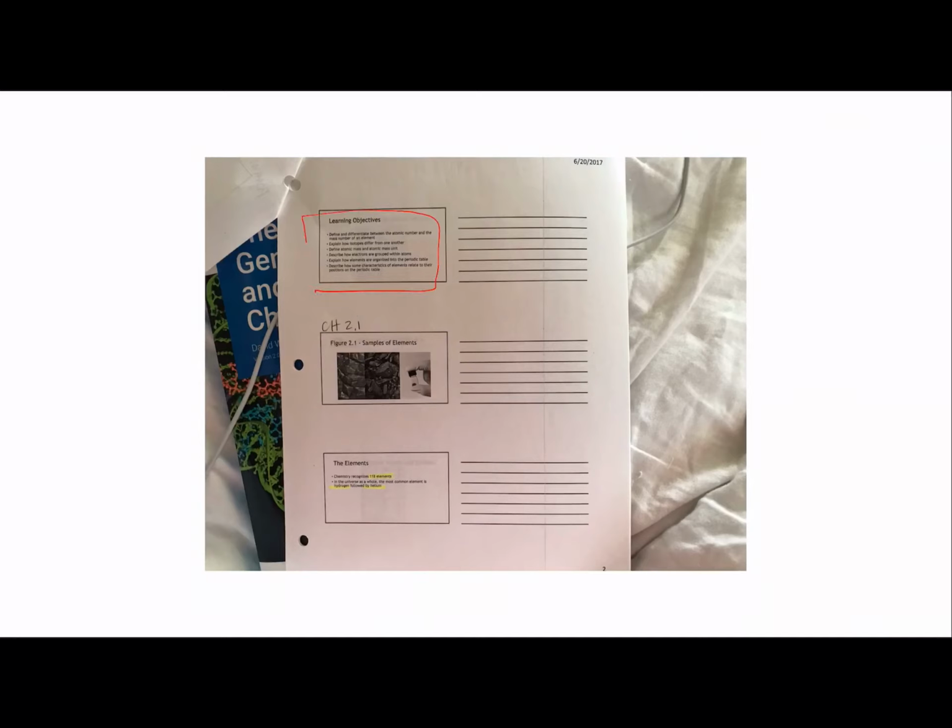Alright, so here is our second slide of learning objectives. This is for the entire chapter though, okay, so we won't cover all of them today.